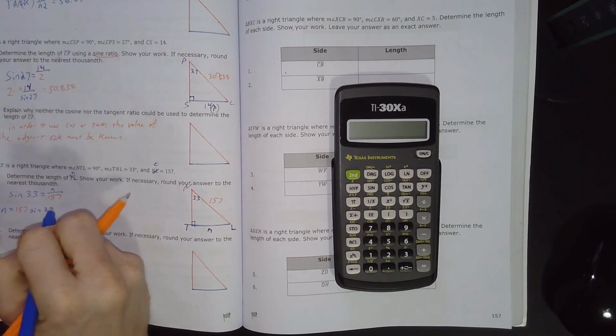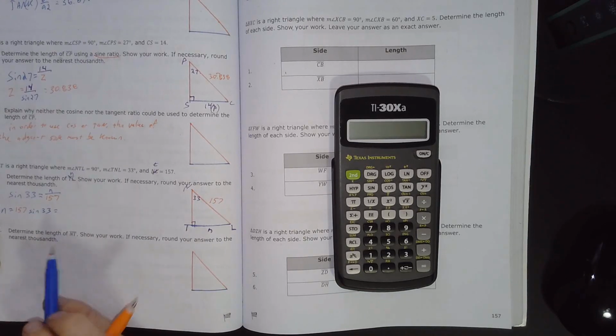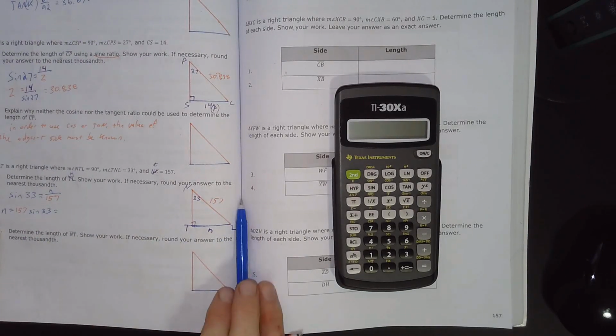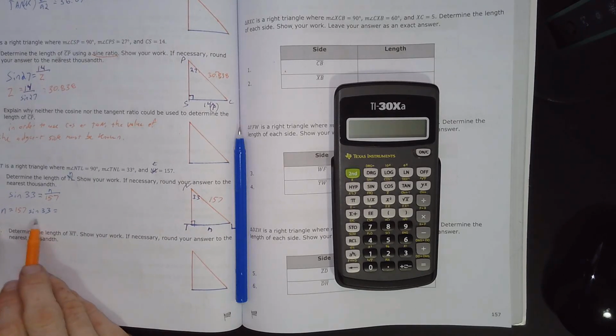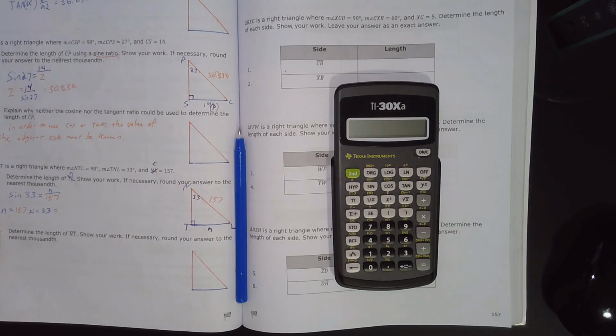And let's see if that passes the common sense check. The sine of any value in a right triangle is going to be less than 1, and so the sine of any value less than 90 degrees is going to be less than 1.